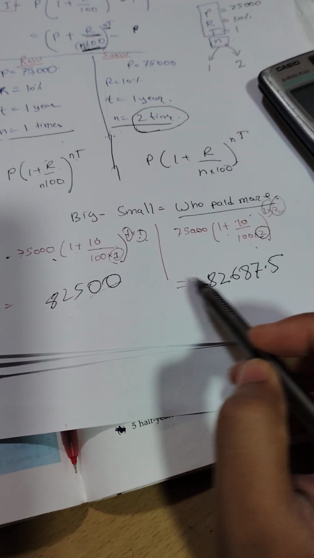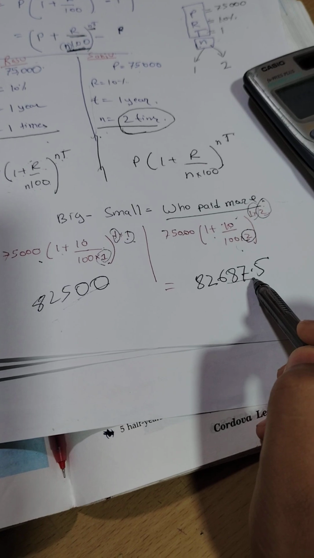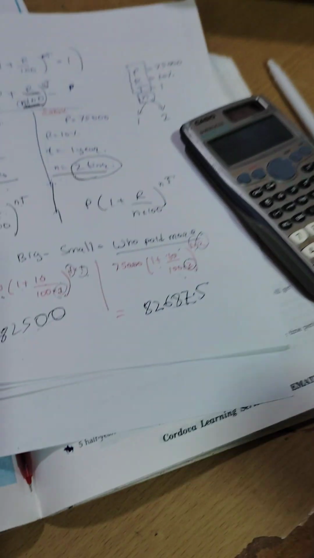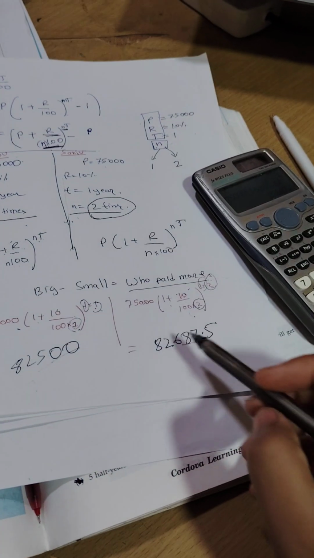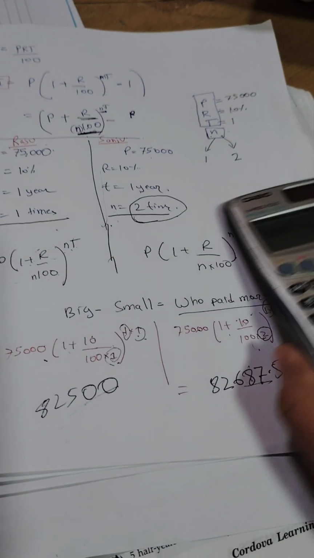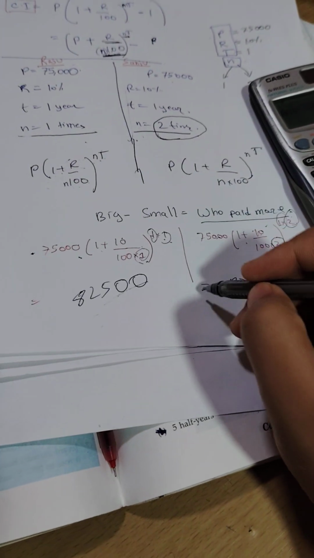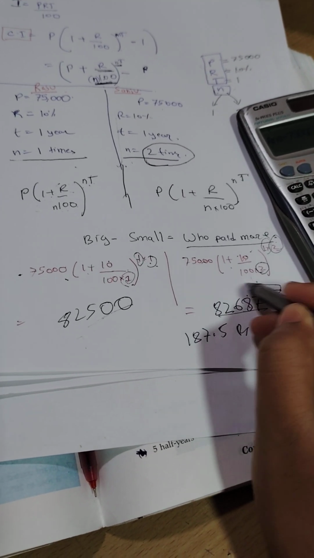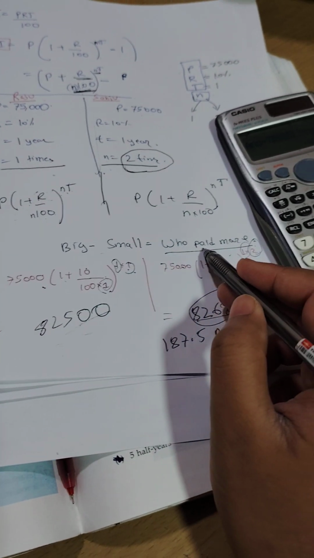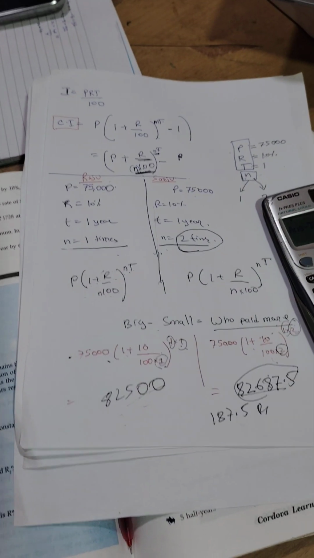He's paying 500, he's paying 687. Even though the interest rate is the same and the number of years is the same, just because he's making 2 payments a year, he's going to pay 187.5 rupees more. You subtract the small one from the big one to find who paid more. Is this clear?